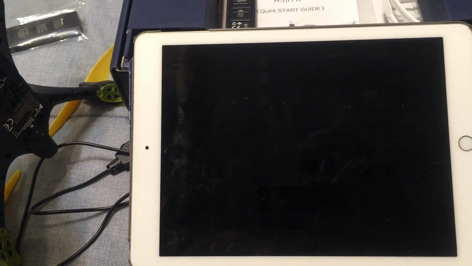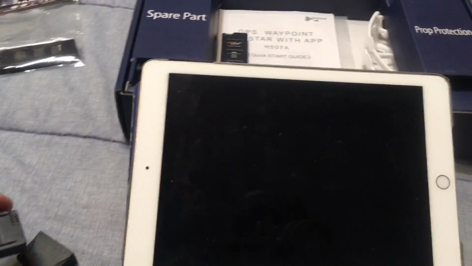I can't tell you exactly how long it takes to charge the battery because it depends on what USB device you're using. USB chargers, they all have different charging rates.